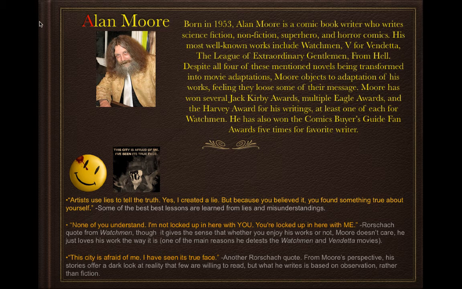However, Alan Moore has used these quotes outside of Watchmen several times. For my analysis on these quotes, please read the gray words below.